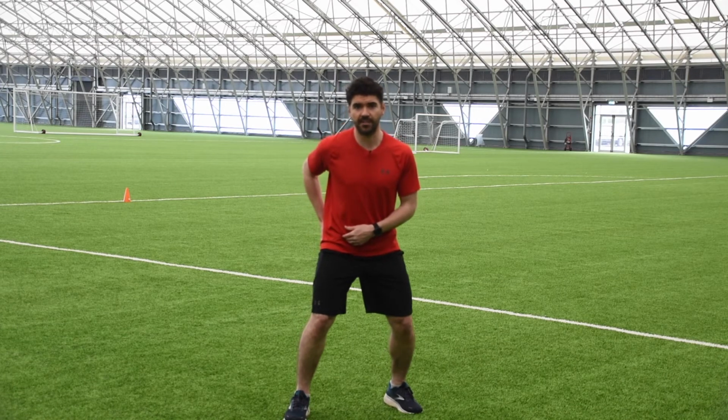So if we think back to our training session and our 150 or 200 changes of direction, if we perform them in this position instead of this position, we massively reduce the risk of picking up that injury.